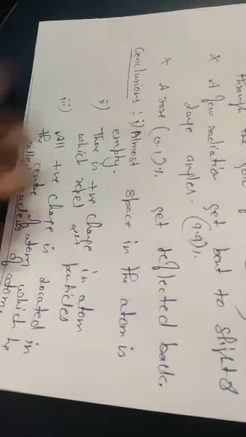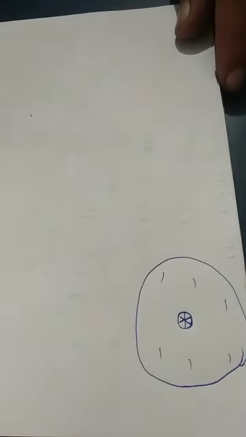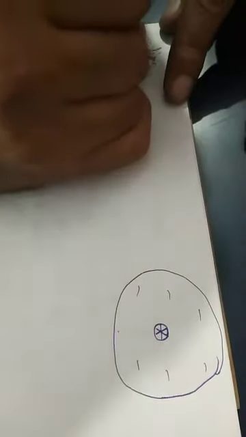Okay. So based on these observations and conclusions, if you draw the structure, it will come in this manner: there is a nucleus which carries positive charge, atoms are spherical, and electrons are surrounding this nucleus. So this is the atomic model given by Rutherford's observation. But it also has limitations, dear, at last. This one also has limitations.